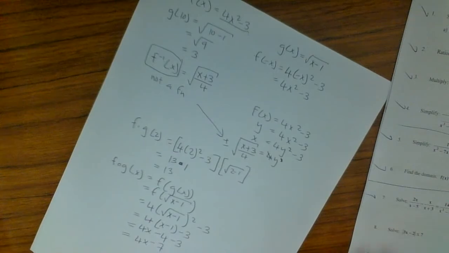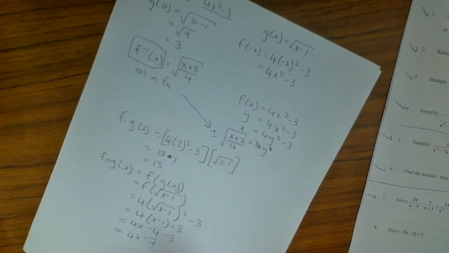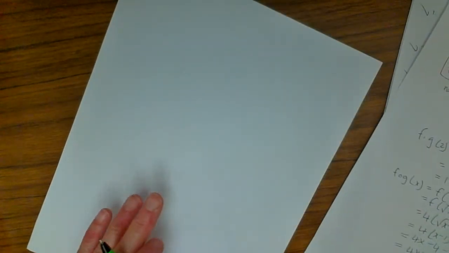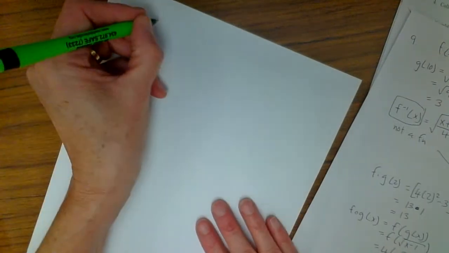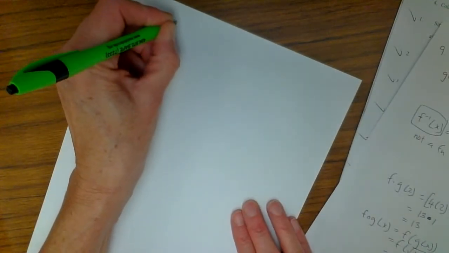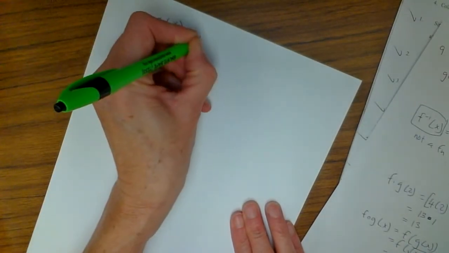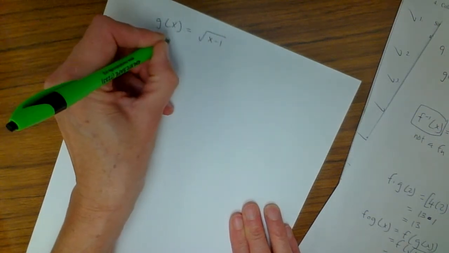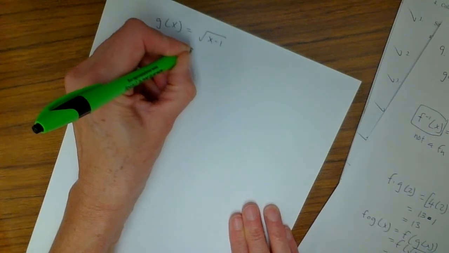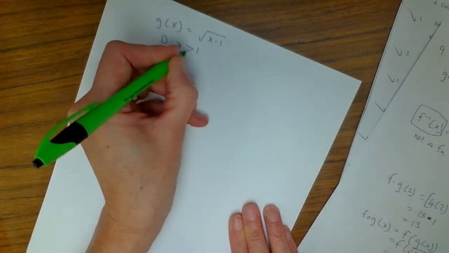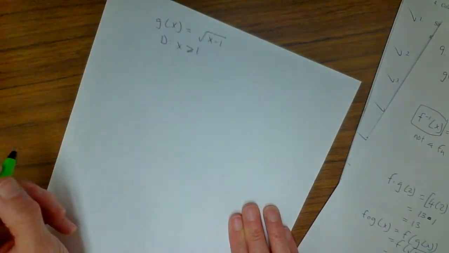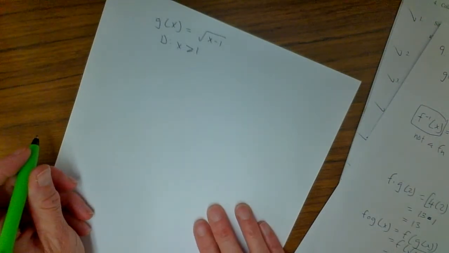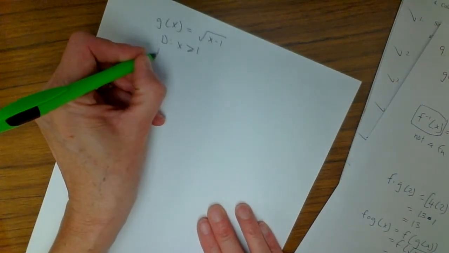And the last is the domain of g's inverse. So g of x is the square root of x minus 1. The domain is x has to be greater than or equal to 1 because you must have 0 or a positive number under a square root.